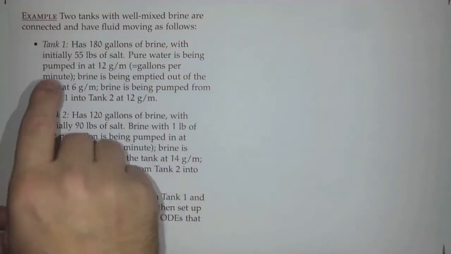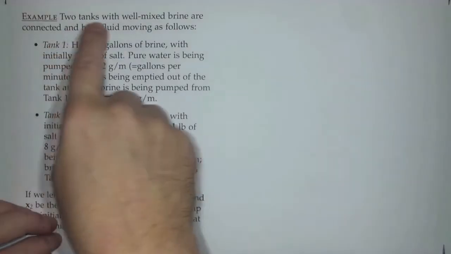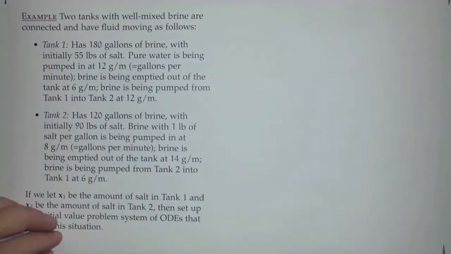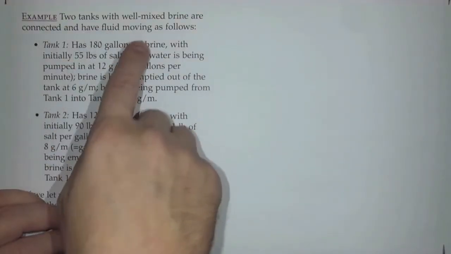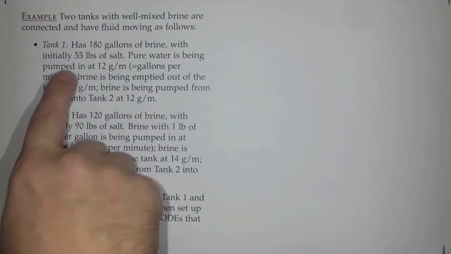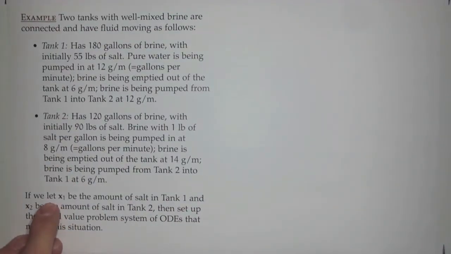Two tanks with well-mixed brine, and recall brine just means salt water, are connected and they have fluid moving. The punchline is we're going to let x1 be how much salt there is in tank 1, x2 how much salt there is in tank 2, and set up the initial value problem of the ODEs that model this.